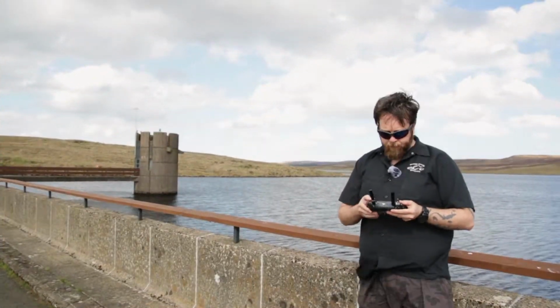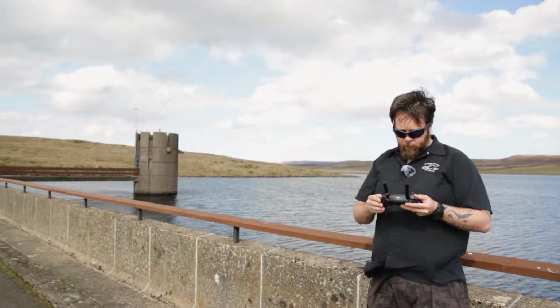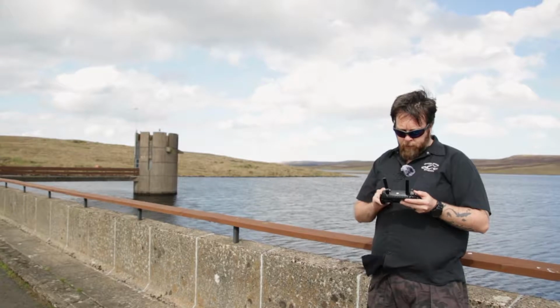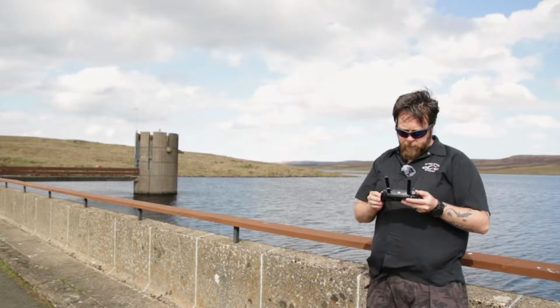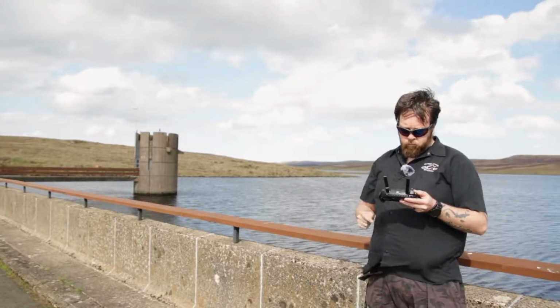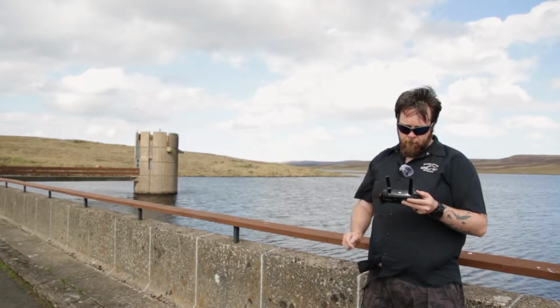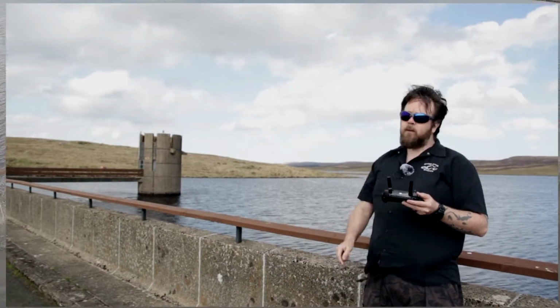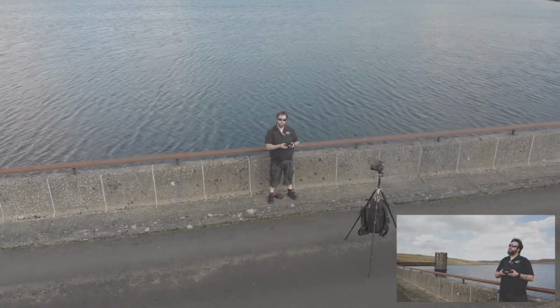Okay, so we'll stop this clip. We'll try our next tracking mode. What do we have? So, okay. This mode is Spotlight. So what it'll try and do is no matter which way I fly it, it'll try and keep me in focus.